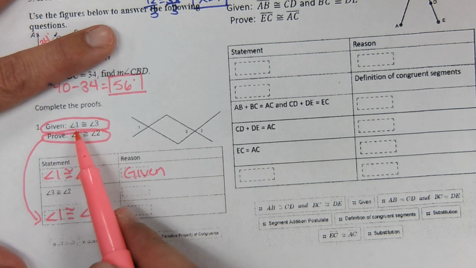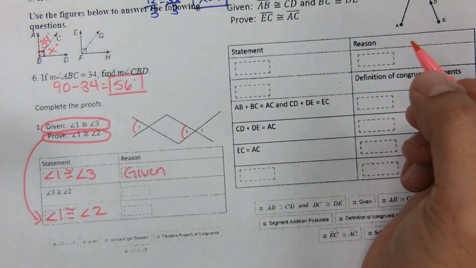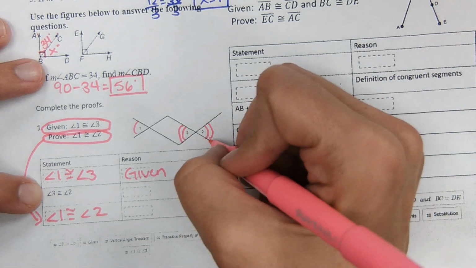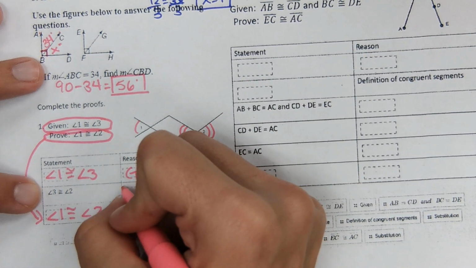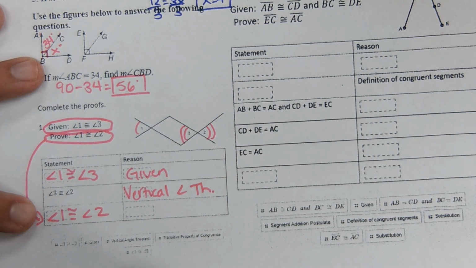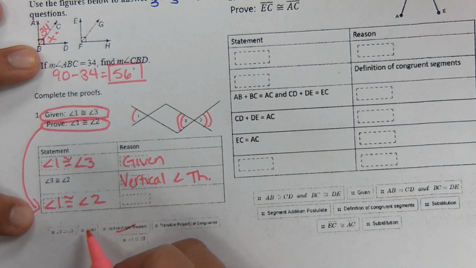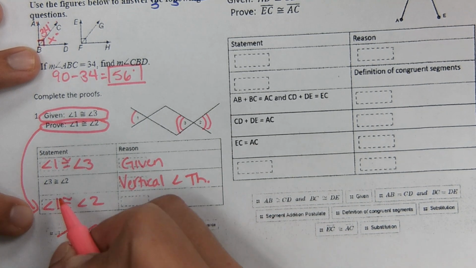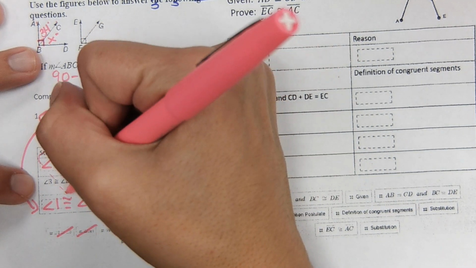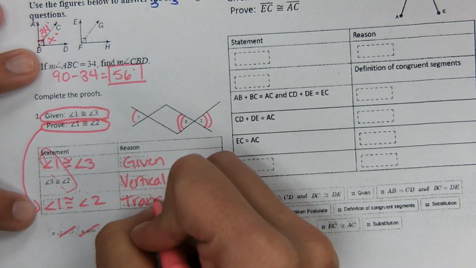Now I'm going to look at what they actually gave me in terms of the picture. It says 1 is equal to 3. Cool. Then this next statement says that angle 3 is equal to angle 2. Okay, they are equal because they're vertical angles, so that would be vertical angle theorem. And you do have the answer bank down here. I can cross it out as I go too. And then last but not least, like if 1 equals 3 and 3 equals 2, that means 1 and 2 can be equal. So that would be transitive property.